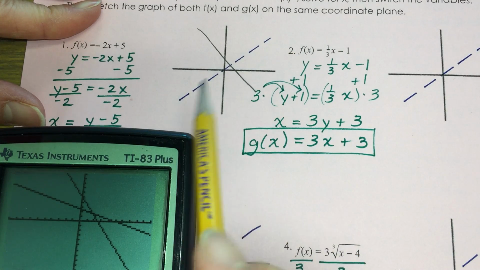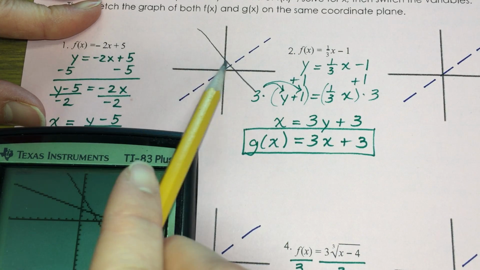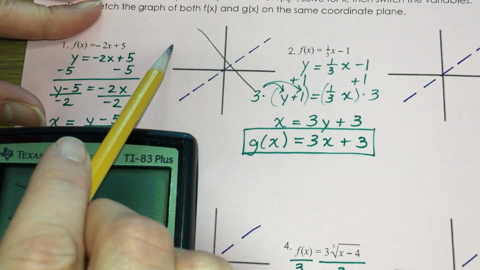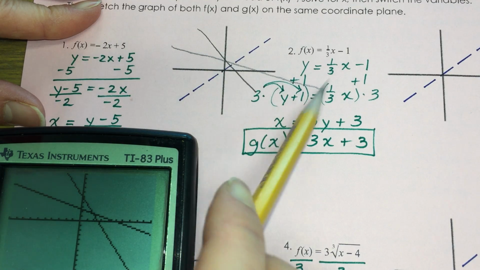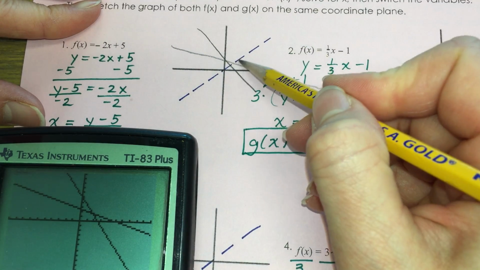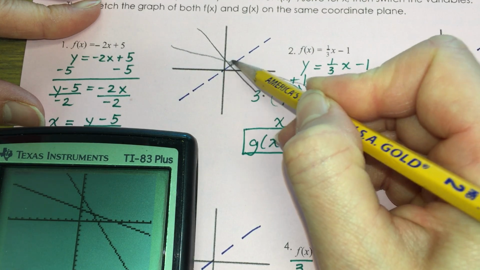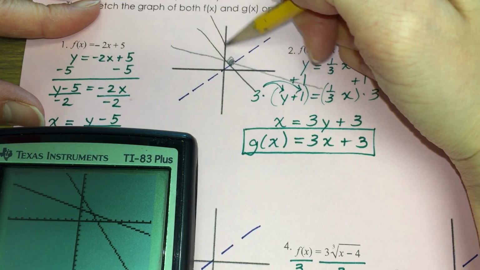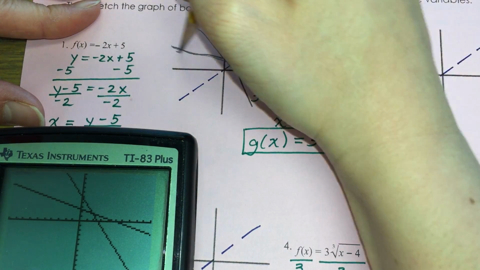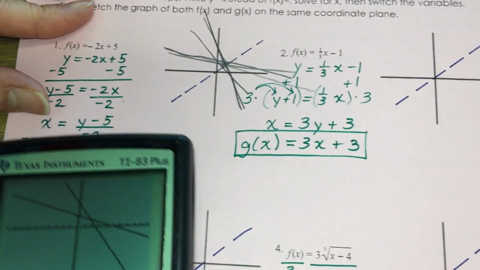Oh, geez, I have a hard time sketching these as well. Ooh, no, that was not good. So they should really intersect right here in the middle. So a little bit more like that. That's better. All right, let's do the next one.